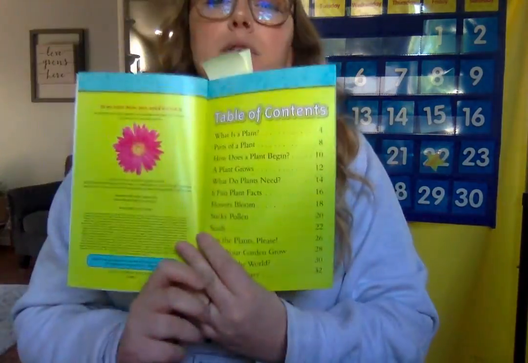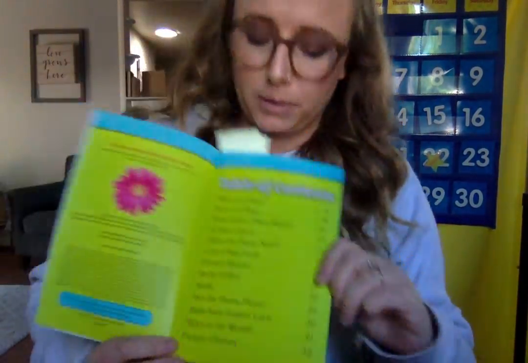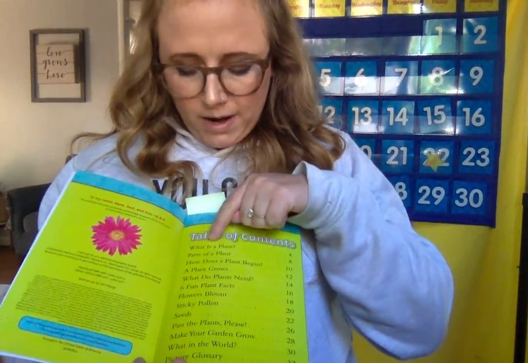I'm going to go to my table of contents. I don't want to read the whole book front to back. I want to read parts of the book. So I'm going to find my table of contents. I want to know what is a plant. So I need to go to page 4.